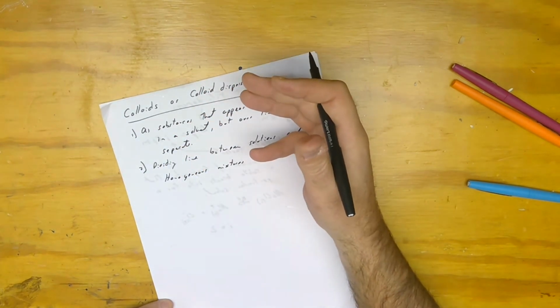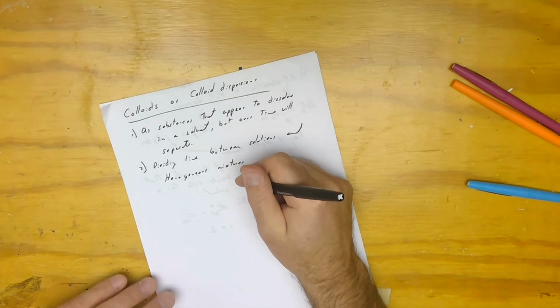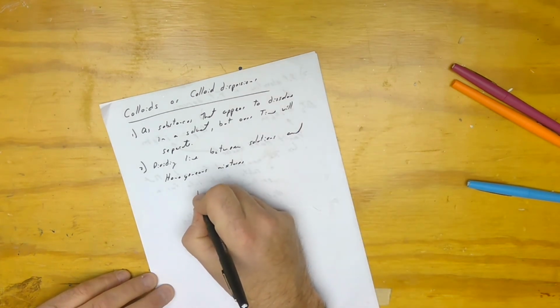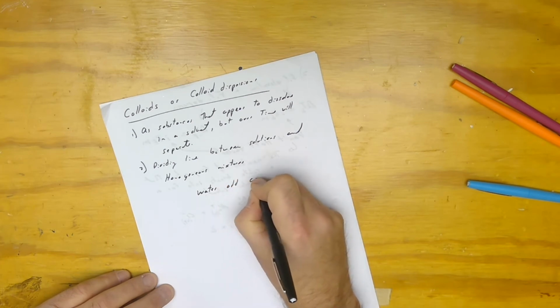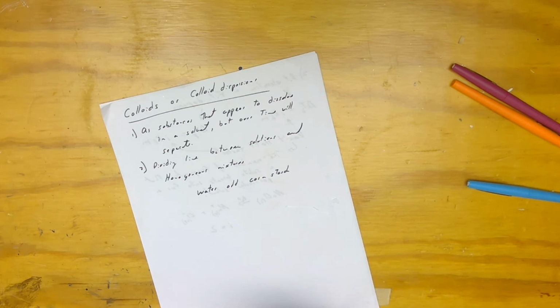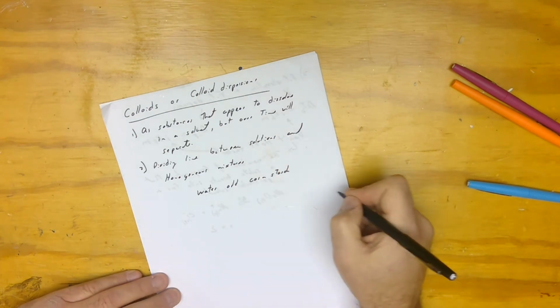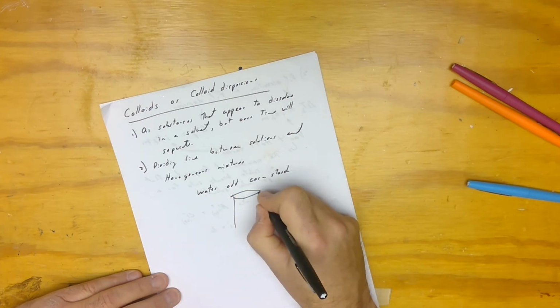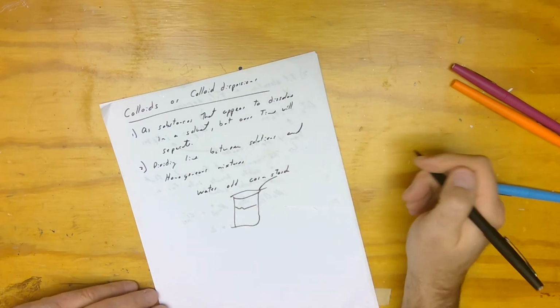That's kind of an example of a colloid. Another thing that you could do at home, which would be kind of cool, is take water and add cornstarch. Do this if you can. Get a glass, add some water, and then stick some cornstarch in and mix it up.